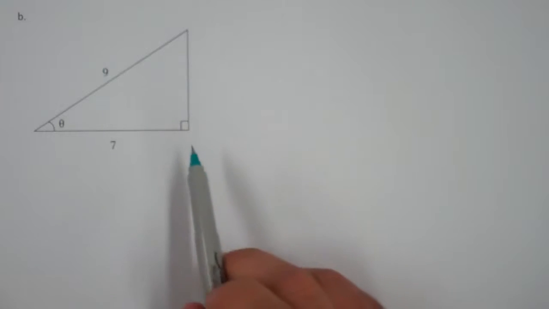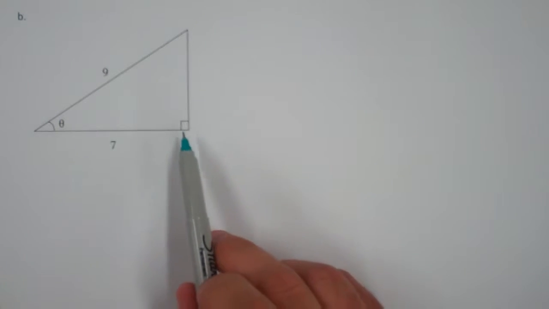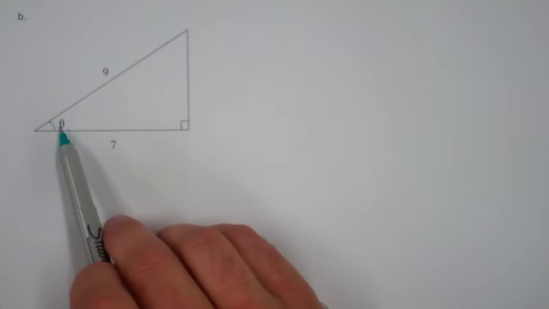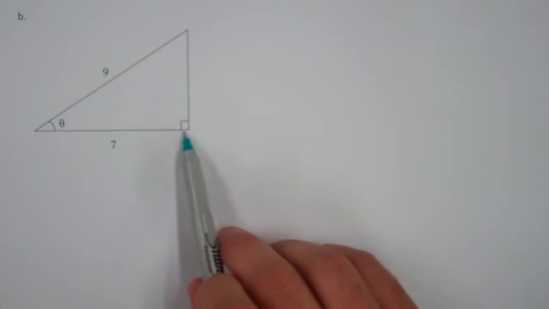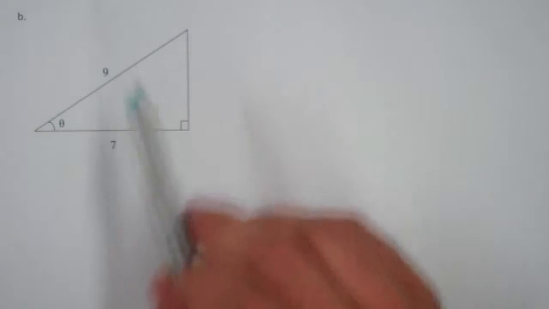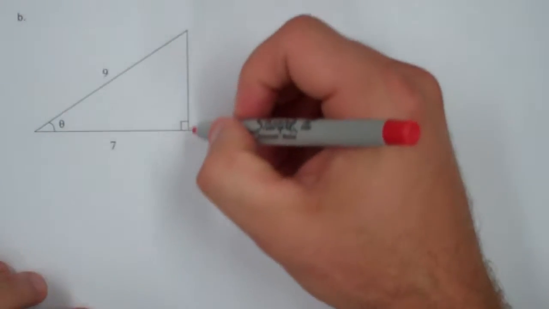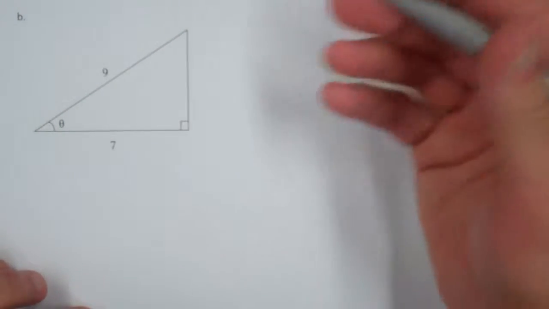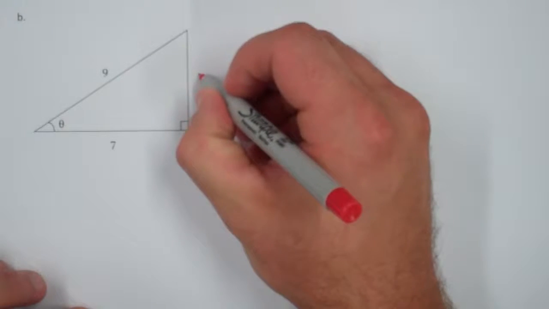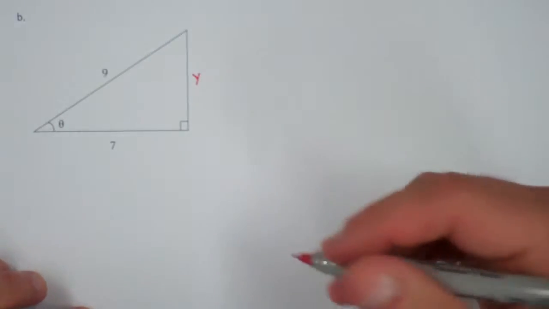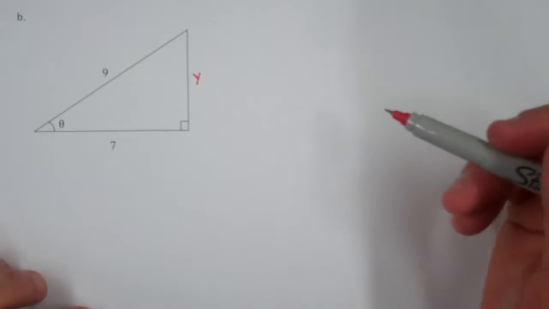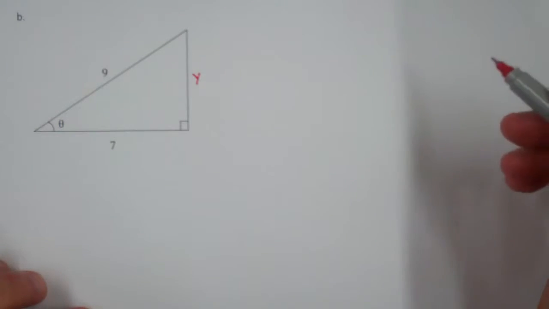So part B, we have a right triangle. We need to verify that that's the case to set up these trigonometric ratios. Here's our angle. We've got, looks like, the adjacent side. Here's the hypotenuse. And now we need to figure out what the other leg of the triangle is here. It doesn't matter what variable you use. I'm just going to use y. You could use b if you want, or a. That's another variable you'll normally see there.